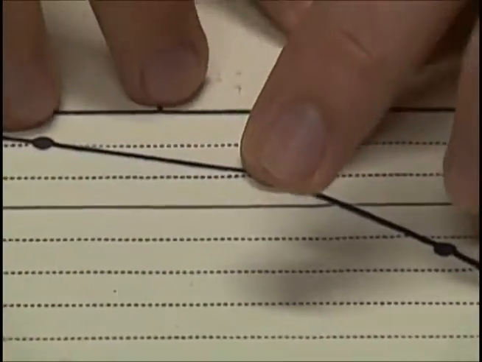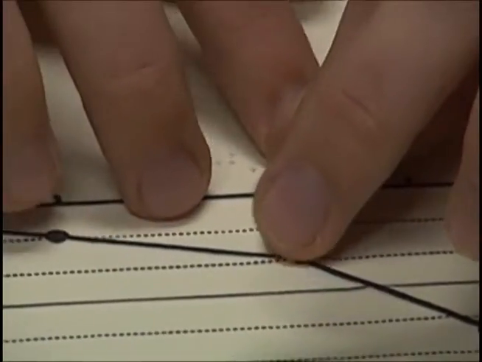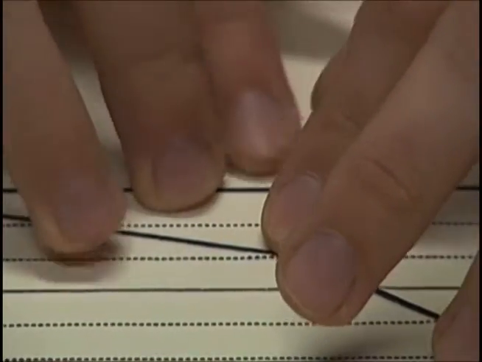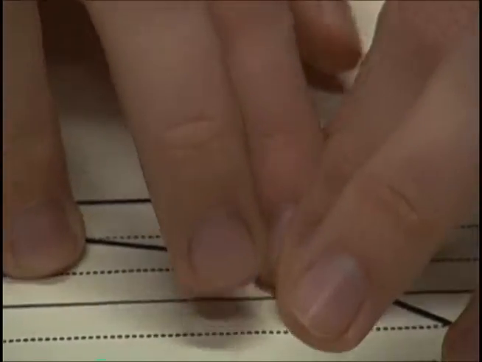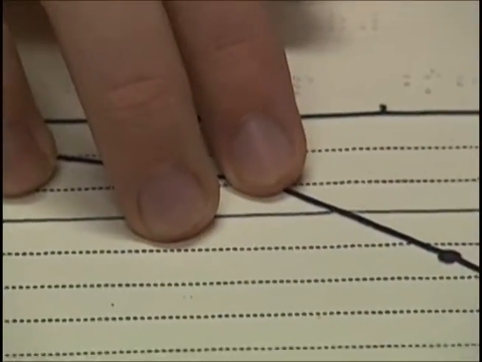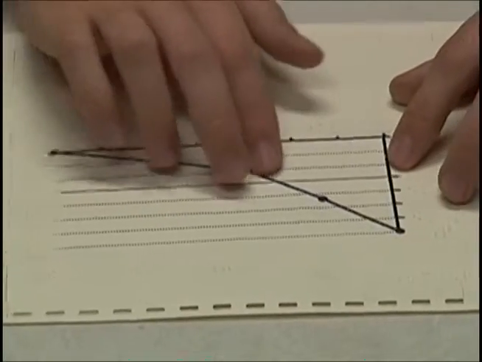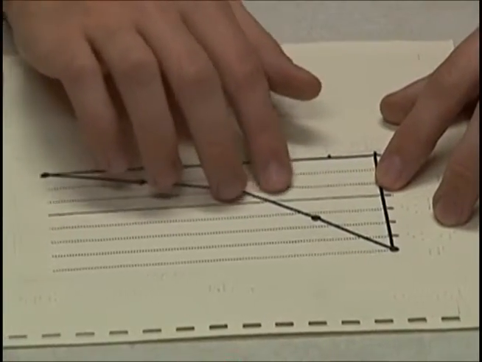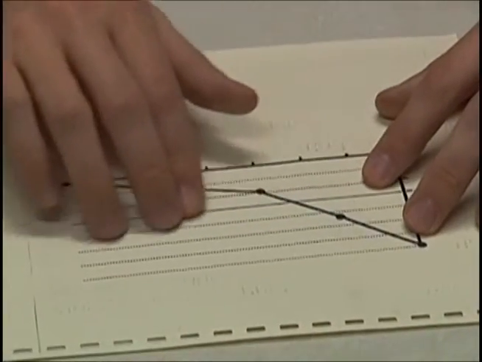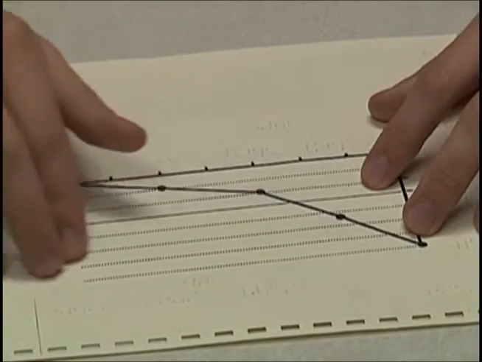For example, at this point right here, which is about 0.6 on the graph, I can tell that the change in mass is about 0.5. So I'm still able to read it.